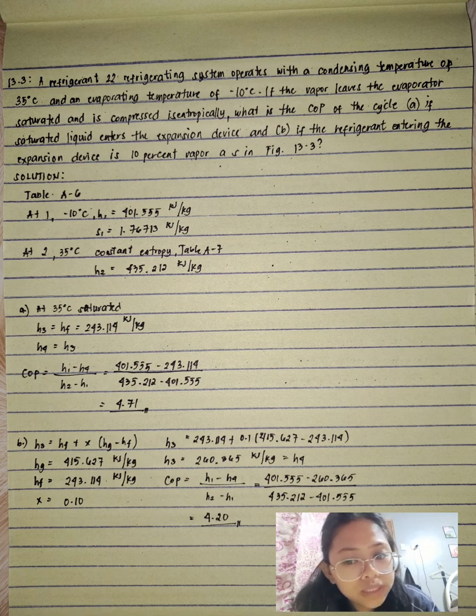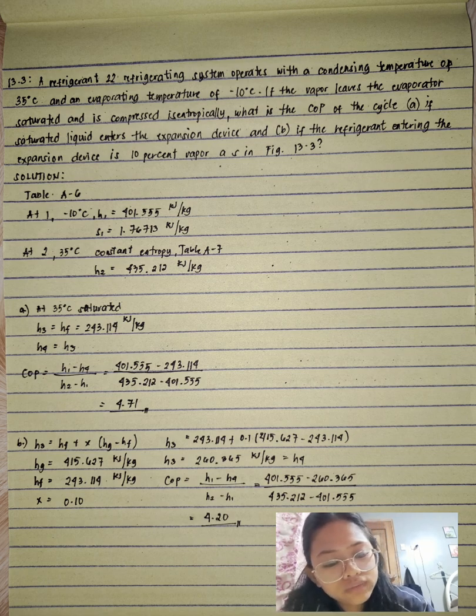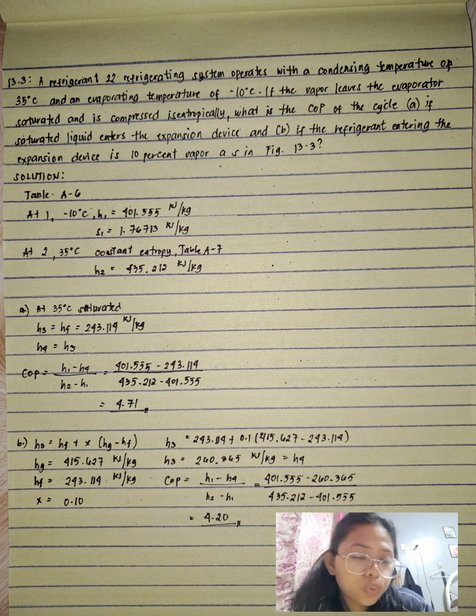So, to solve the problem A, at 35 degrees Celsius, saturated, h3 is equal to hf is equal to 240.114 kJ per kilogram. h4 is equal to h3, COP is equal to (h1 minus h4) over (h2 minus h1).